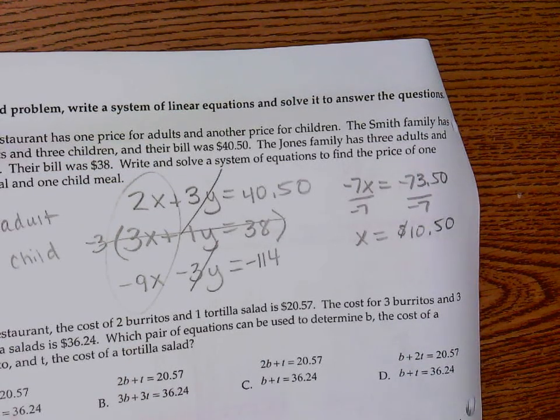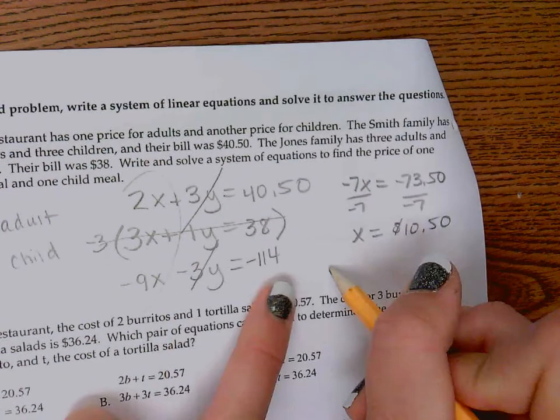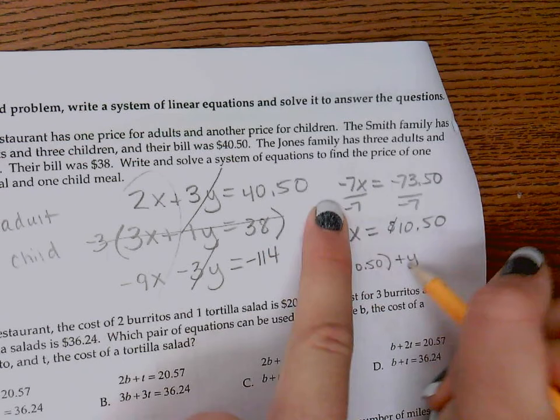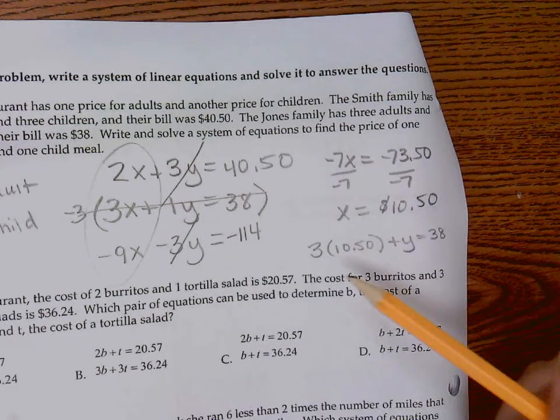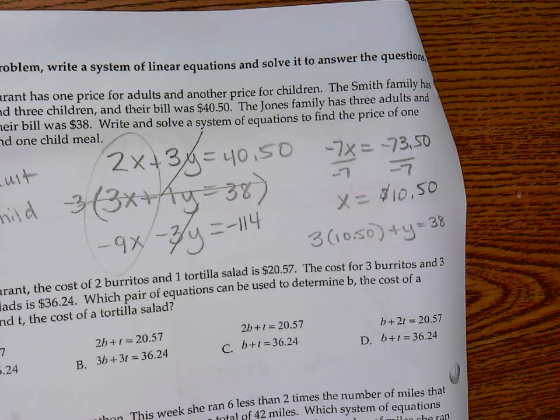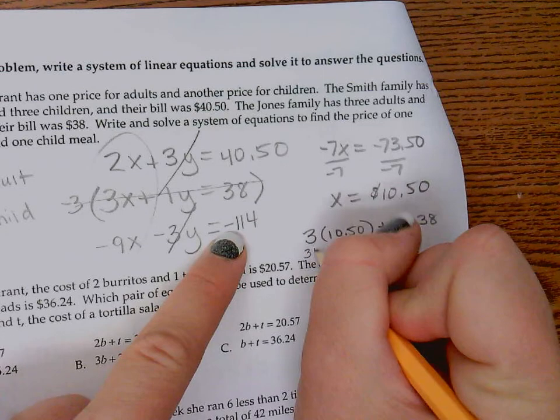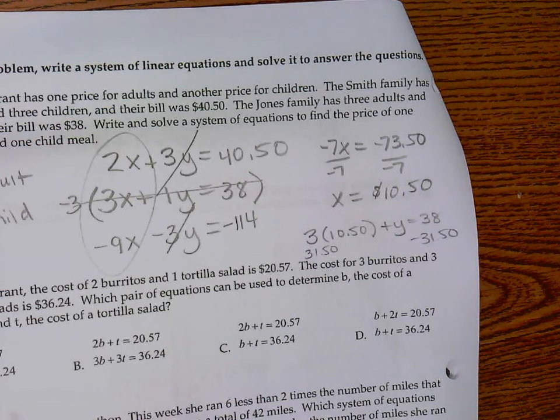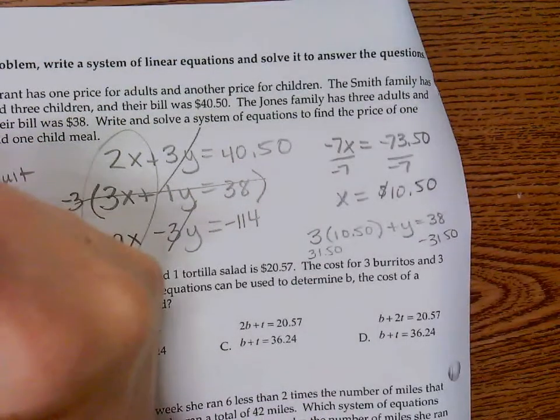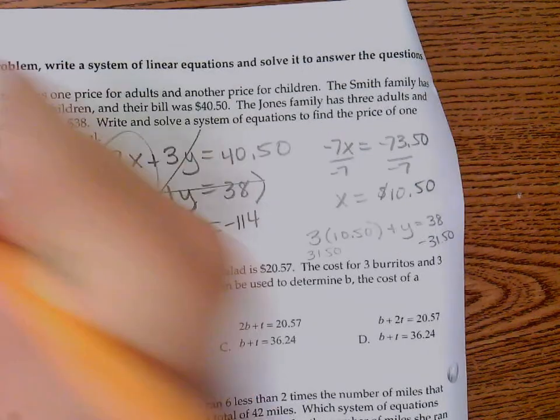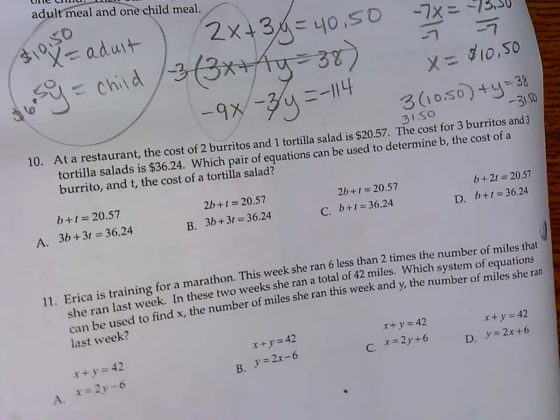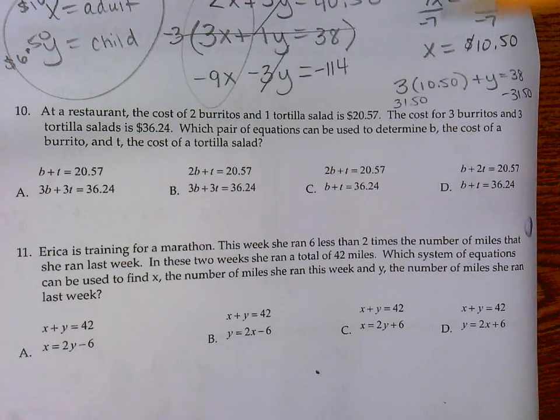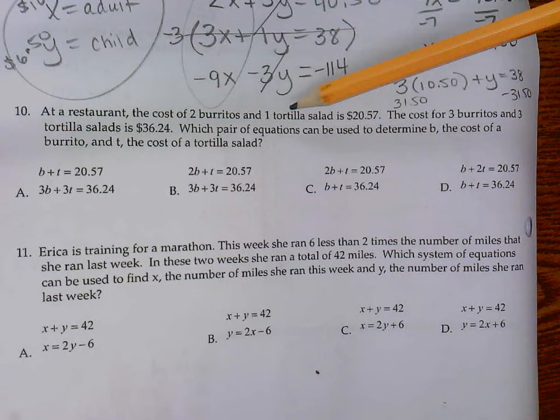So I'm going to plug it into 3 times 10.50 plus y equals 38. 3 times 10.50, 31.50. So I'm going to subtract 31.50 to the other side. 38 minus 31.50, $6.50 is the child's price of the meal. All right, and then they just want you to set up a system of equations in 10 and 11 and not actually solve it. The cost of 2 burritos and 1 tortilla salad is $20.57.